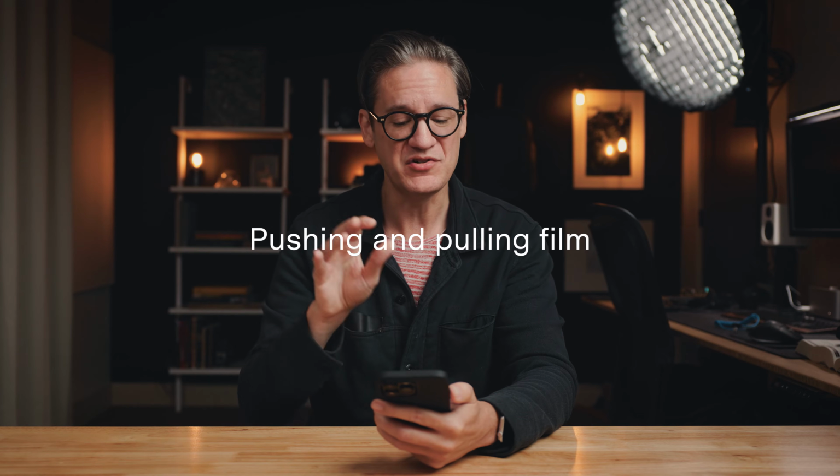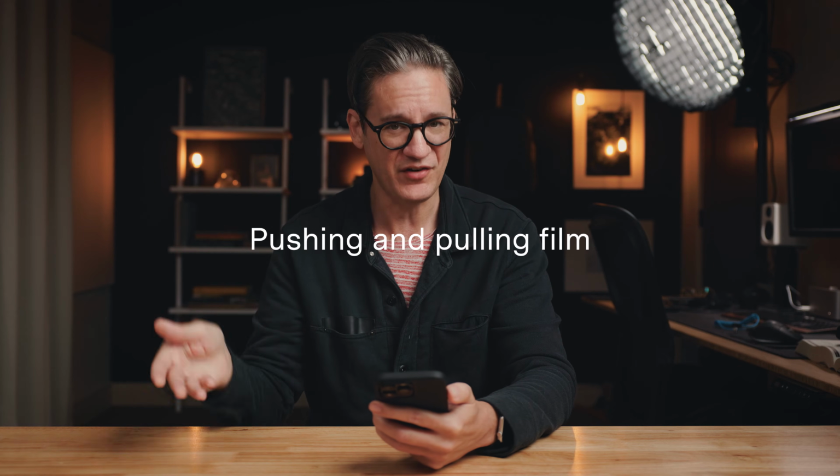So one of the interesting things about how Dehancer works, and how Dehancer is fundamentally different from other applications out there, is that after you apply a film profile, you then have the ability to push and pull that film. And this mimics what photographers do in the real world when using film, because a lot of photographers who shoot film like to overexpose film in order to get a particular look, in order to change and shift the hues and the tonality of the image.